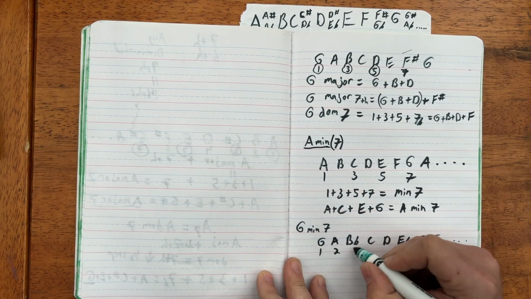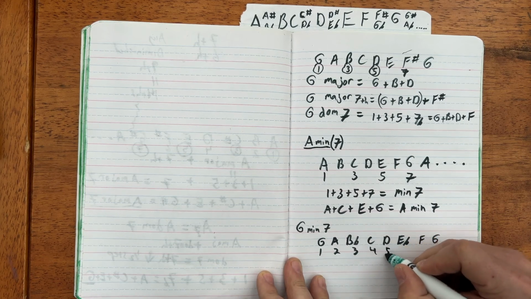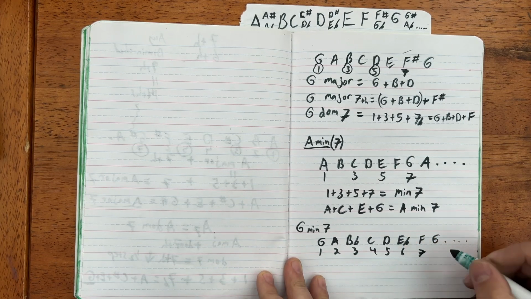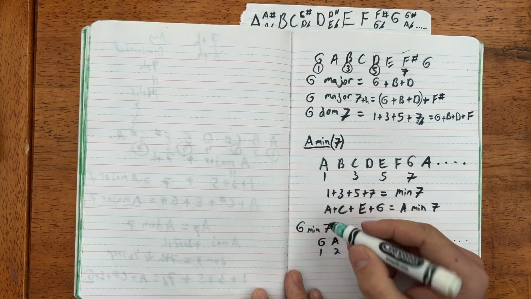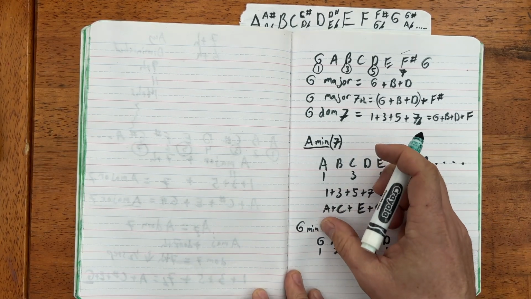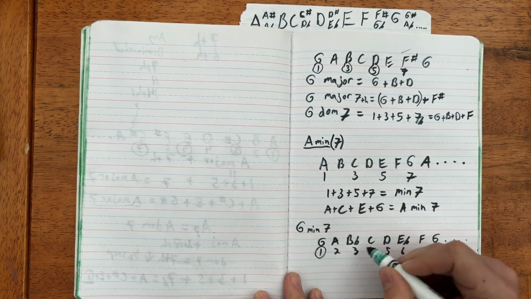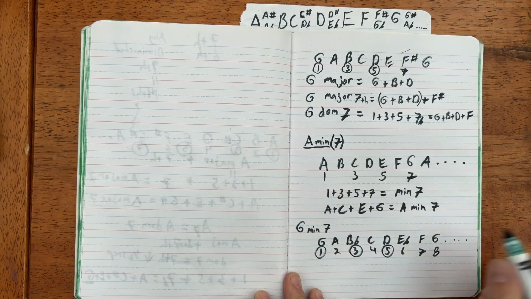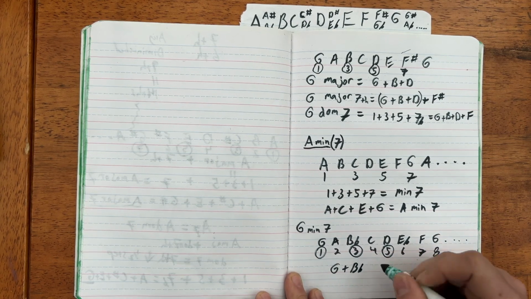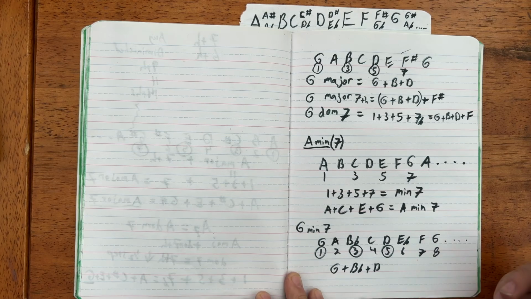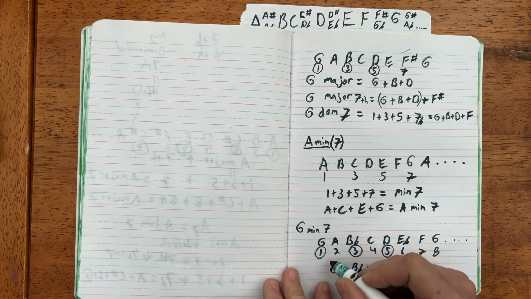So here's our numbers, 4, D is 5, 6, 7. Okay, to make a G minor, what would you put together? You guessed it, 1, 3, and 5. And so we go G plus B flat plus D. Okay, and that's going to make our G minor chord.